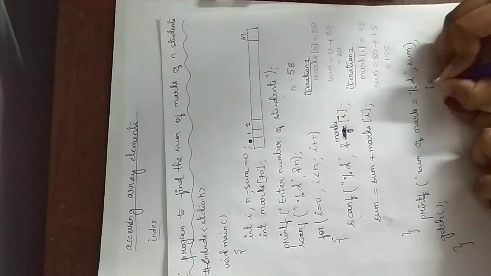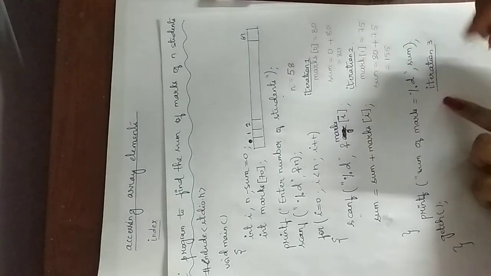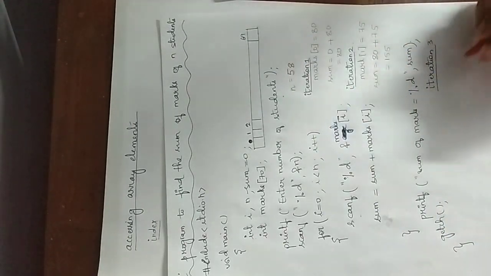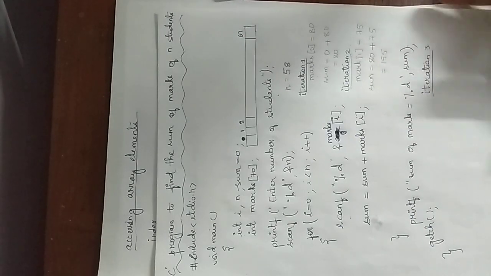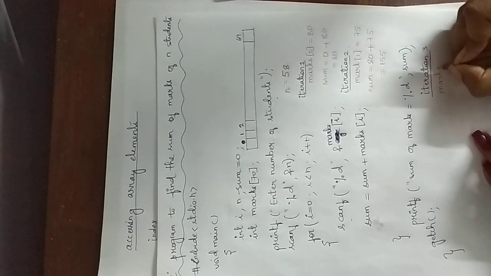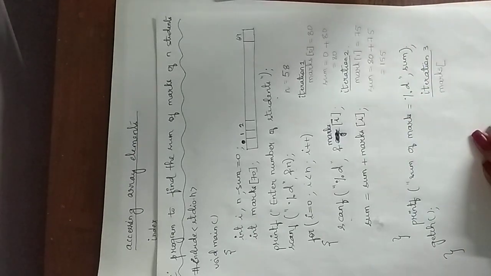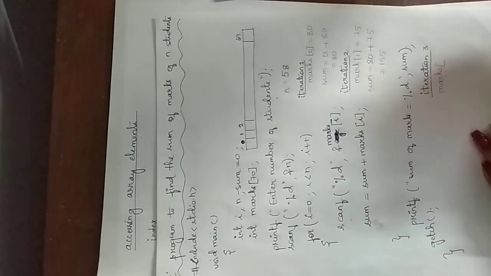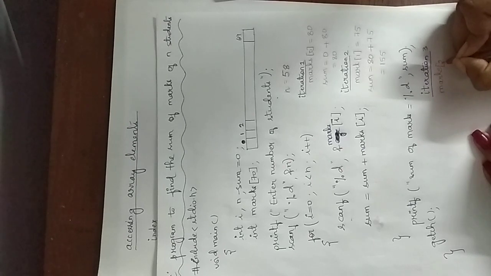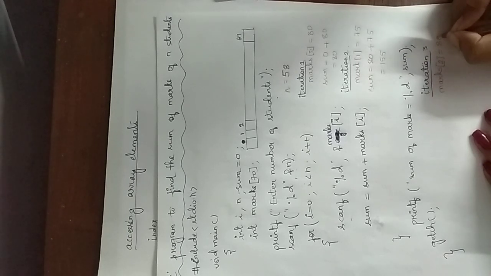Next comes your iteration 3. So this particular iteration 3 will be used for the third student's marks. So the third student's marks will be stored in the array marks and say the user enters 80 again.